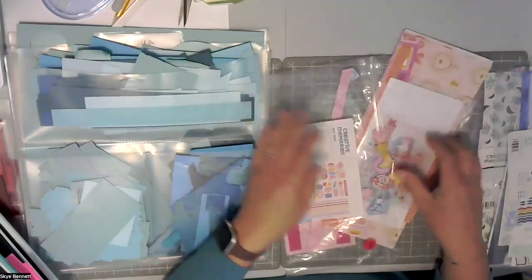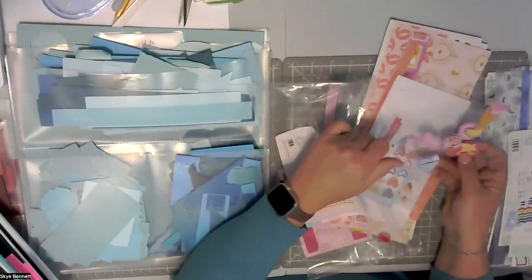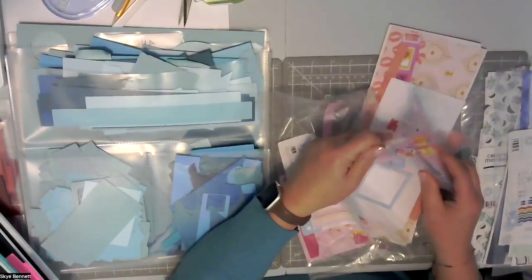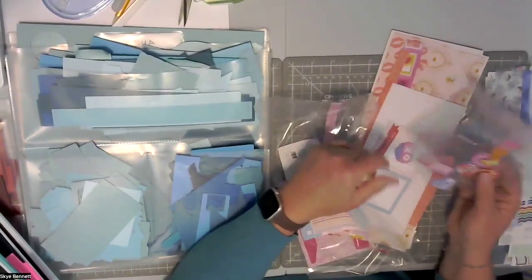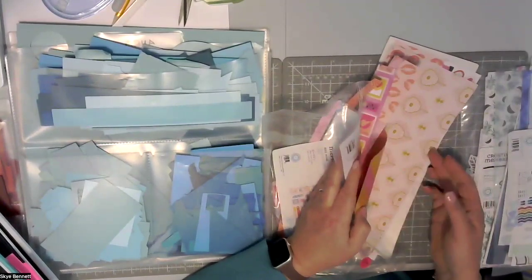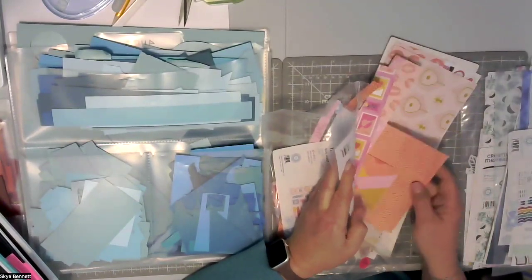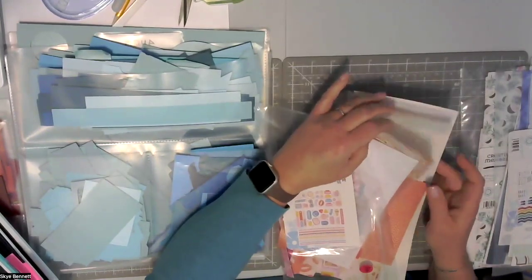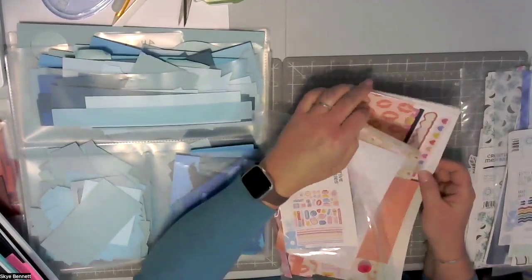So this one, for example, I've got some layered embellishments, some embossed embellishments. I've got scraps of paper. Some of them are full length size. Some of them are a little bit smaller. And then there's also some stickers in here, sticker sheets.